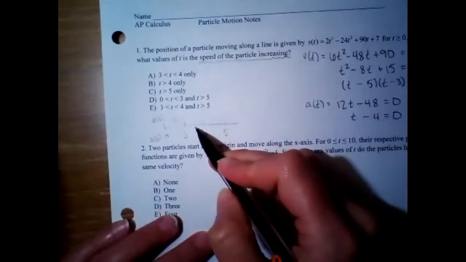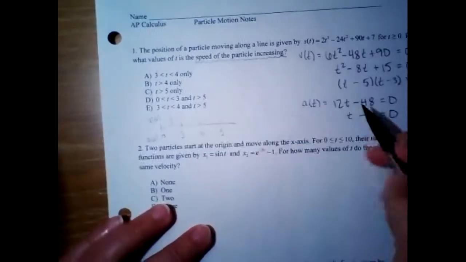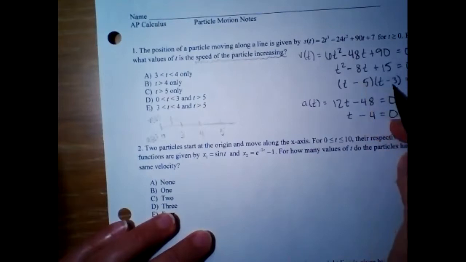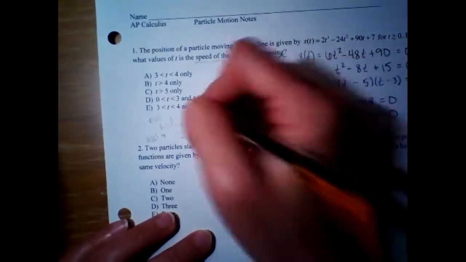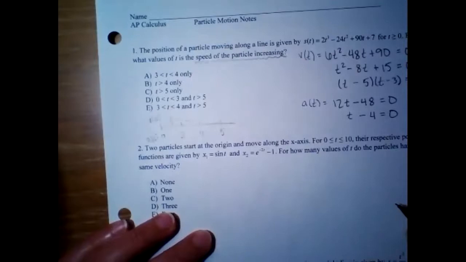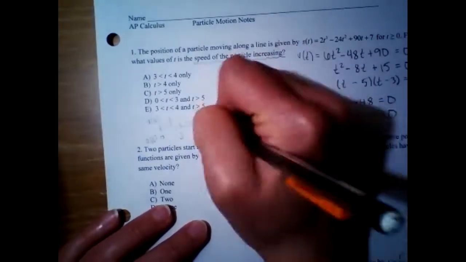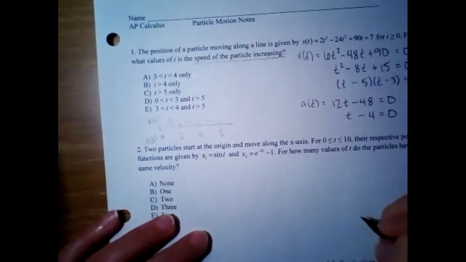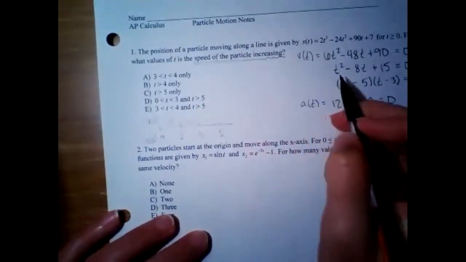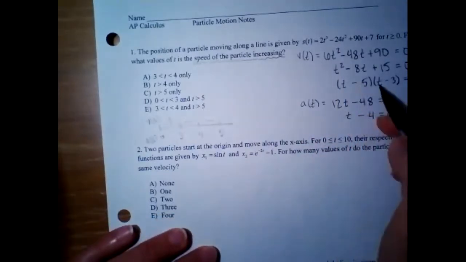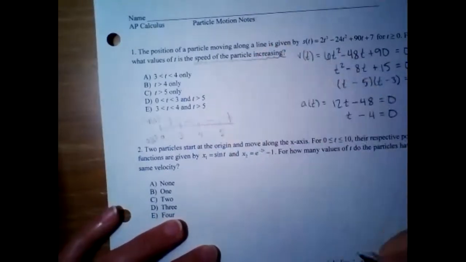All right, trying a number between 3 and 4, like 3.5. 3.5 minus 5 would be negative. 3.5 minus 3 would be positive. Negative times a positive is negative. To save time, the same exact thing is going to happen if you plug in 4.5. And then if you plug in something bigger than 5, like if we try 6, 6 minus 5 is positive. 6 minus 3 is positive. So that's going to be positive.